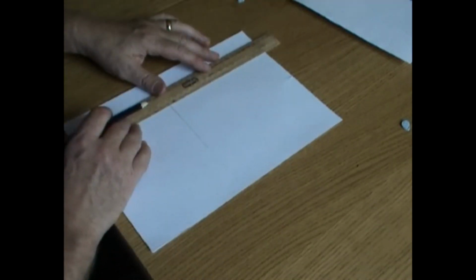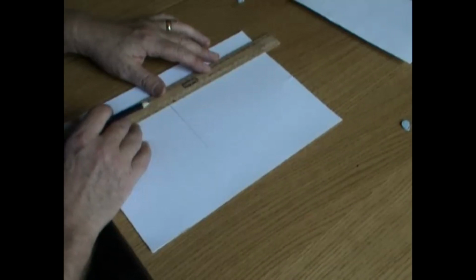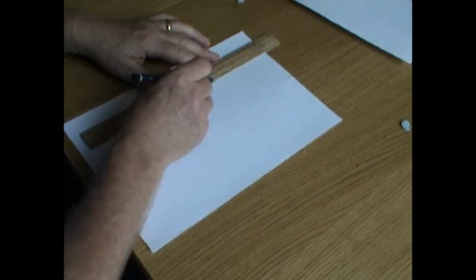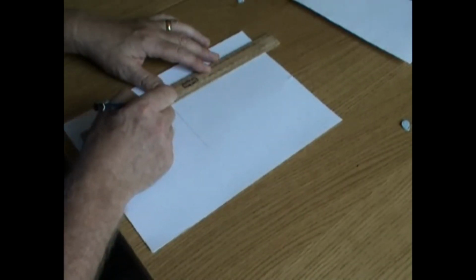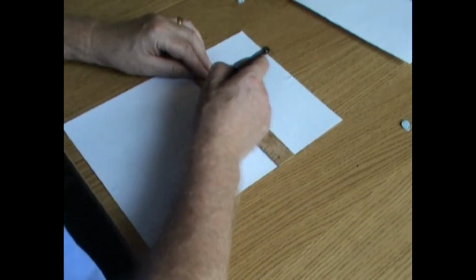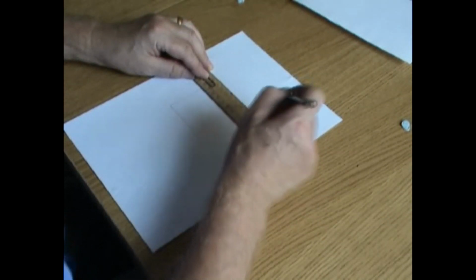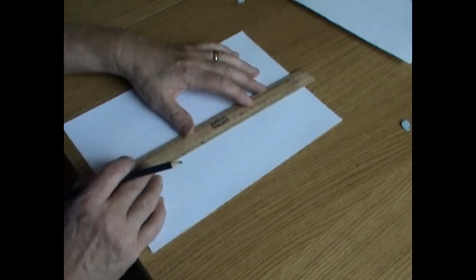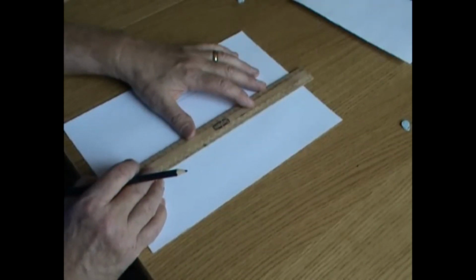Again, I would draw another line here, quite faint. Now for children who find themselves scared of actually making a mark, to do something by using a ruler and a grid, it takes away that element of chance. It's very accurate, and it does come out as a very clean line.